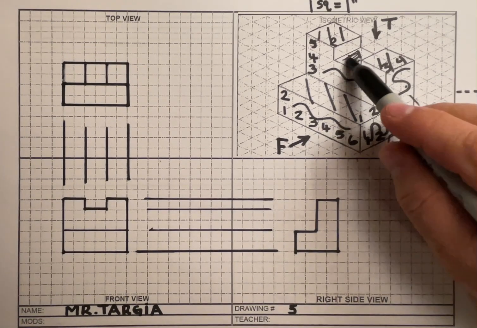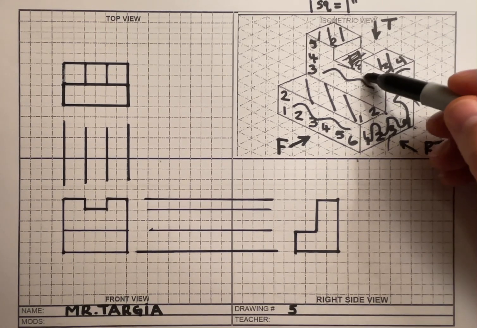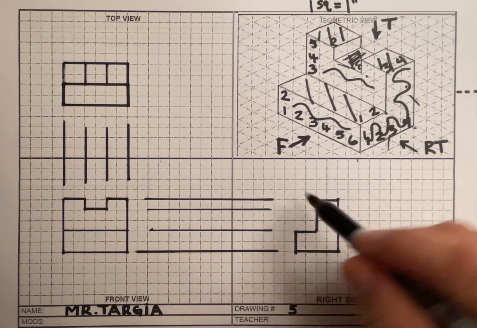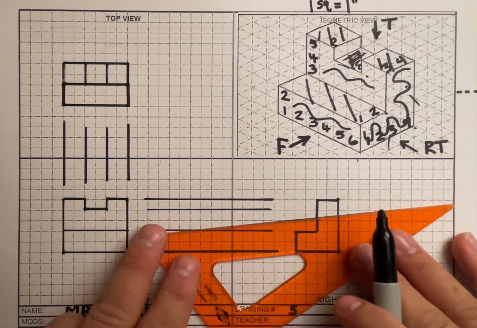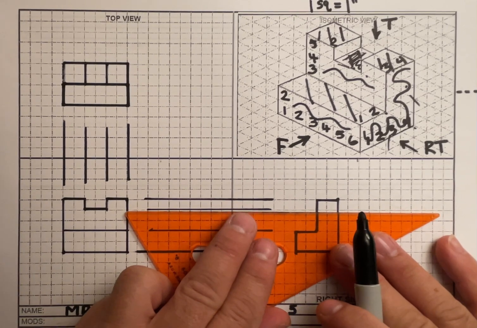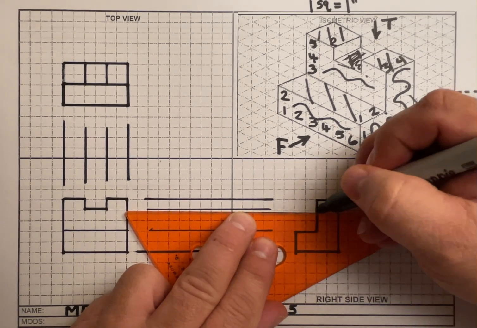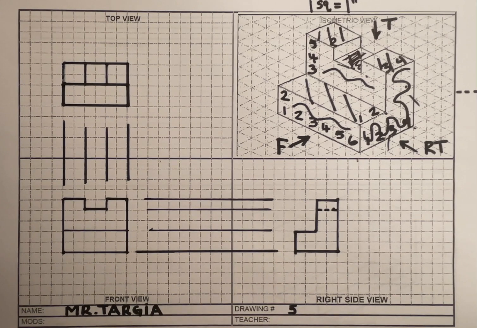This edge, this surface area right here, is 1 square down from the top. So I'm going to go 1 square down from the top. And look, this is why I brought this projection line over. If I line my straight edge up with my projection line, it shows me exactly where that hidden line is going to be. So I'm simply going to take my straight edge and I'm going to draw that hidden line in place. And that is the finished product.